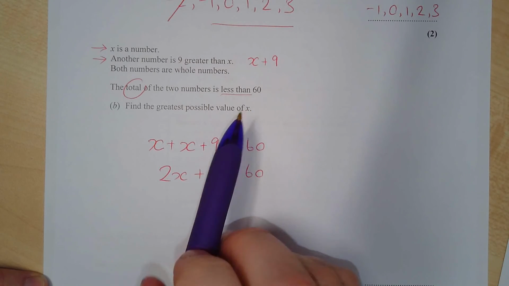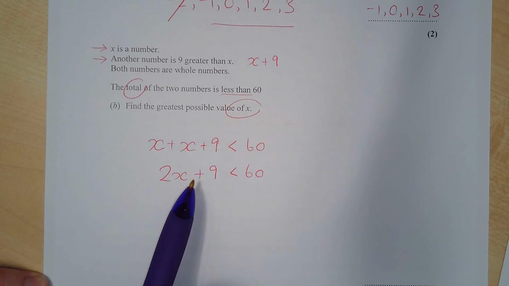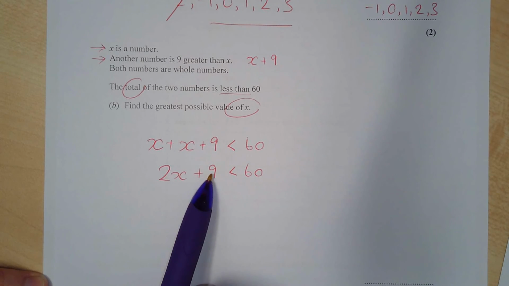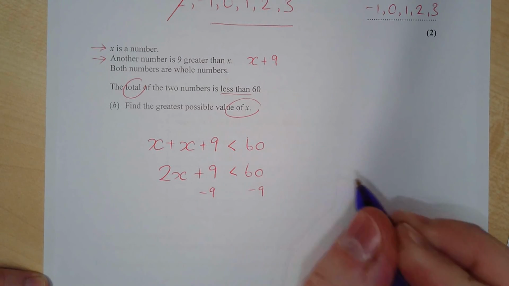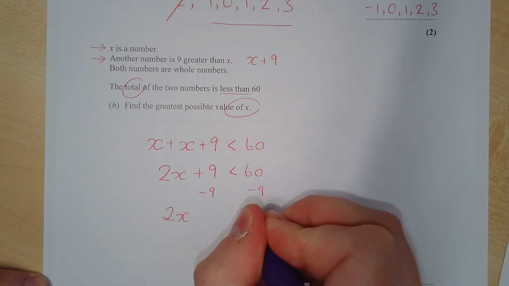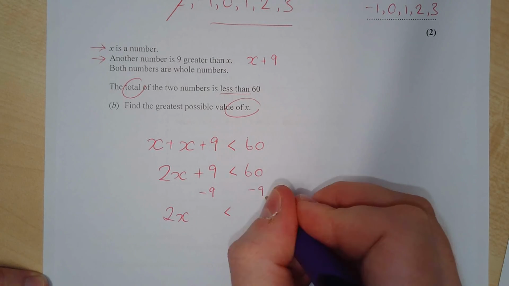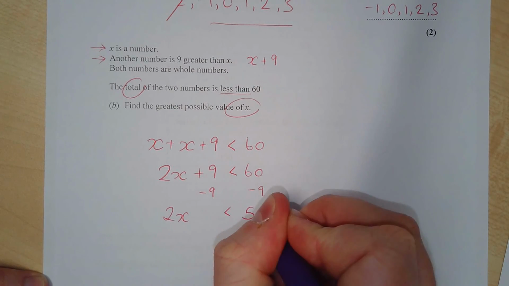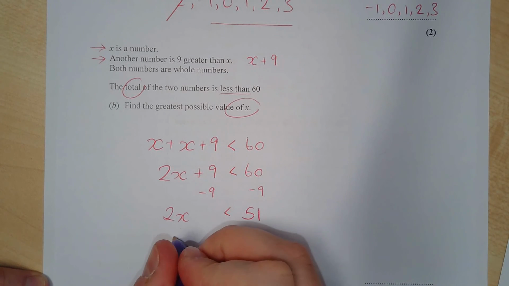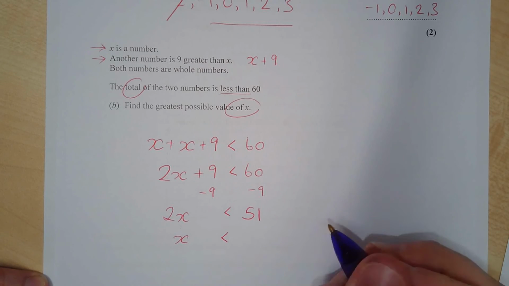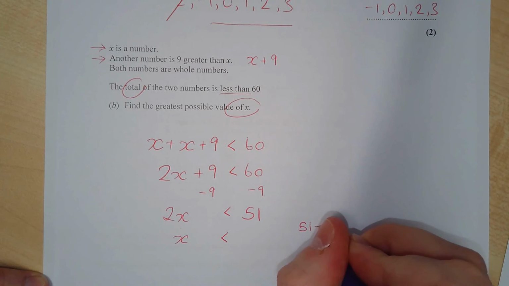Find the greatest possible value. So if I'm finding a value, I now need to solve this. I'm going to start by doing the inverse here, so I'm going to take 9 off both sides. I get 2x is less than 60 take away 9, which is 51. And then my next inverse, dividing by 2, I get x is less than, and then I want to do 51 divided by 2.